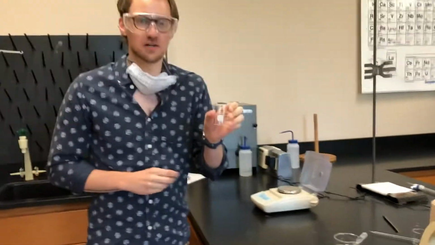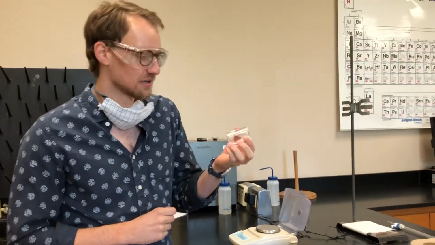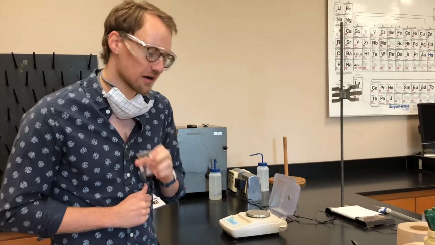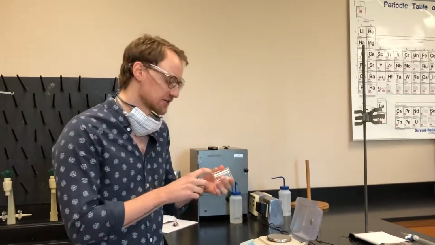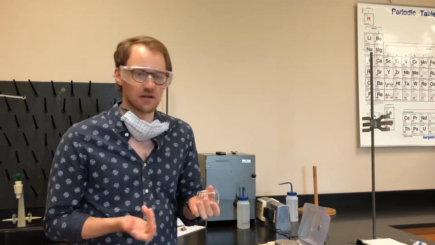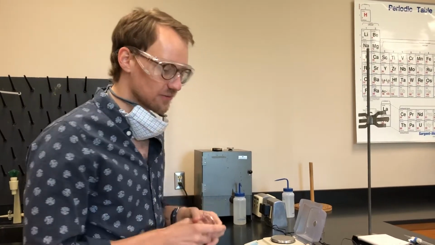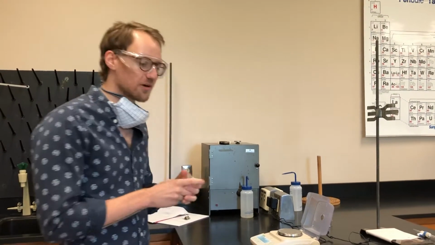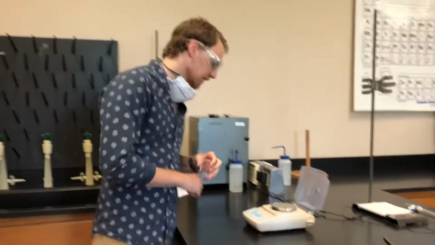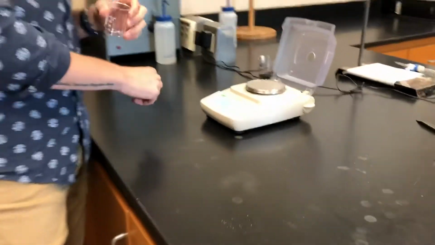So this is a 50 ml beaker like Dr. Hines used in part A of this experiment. What we're going to do is weigh this, and then measure out 10 mils of water, and weigh it again. And then from the difference in those masses, we can determine what volume of water was delivered. All right, so we're going to measure the mass of this beaker first.